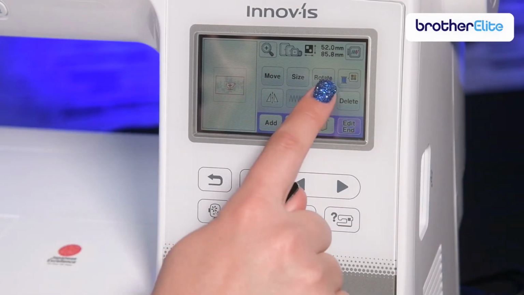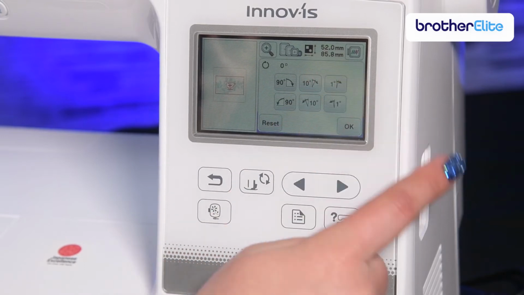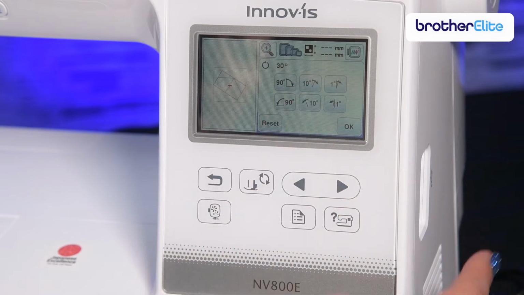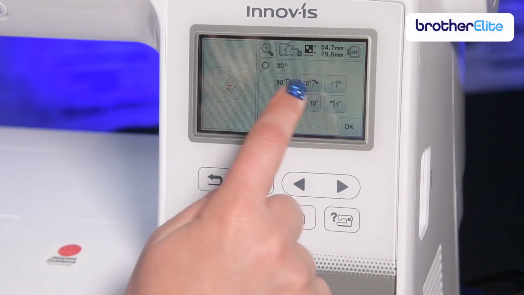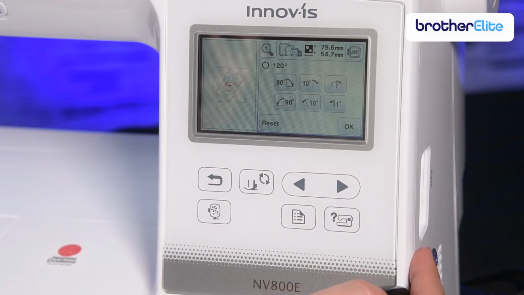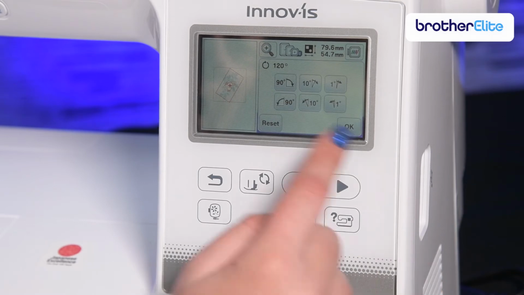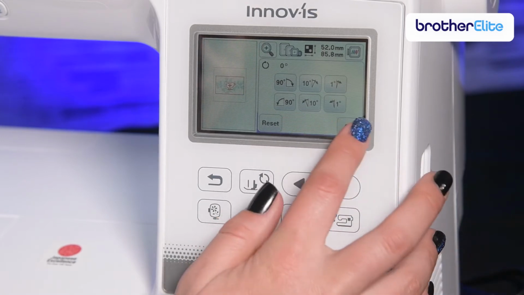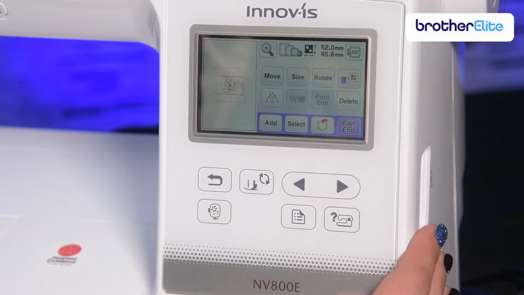You can rotate your pattern by pressing the rotate key. You can rotate a pattern 1 degree, 10 degrees, or 90 degrees at a time. You can select the angle of rotation for the pattern. You can press reset to return the pattern to its original position. Press OK to return to the original screen.